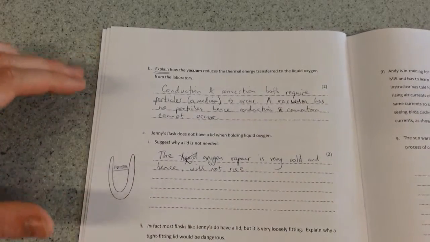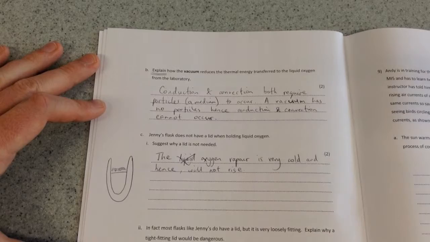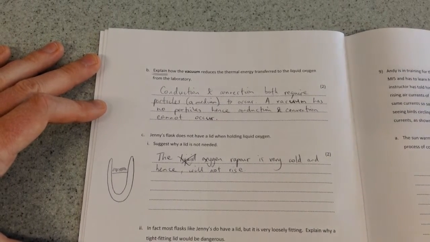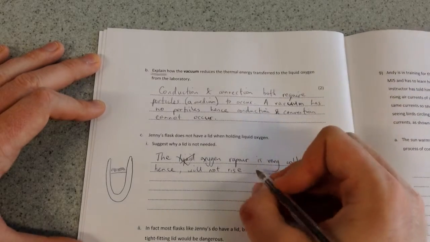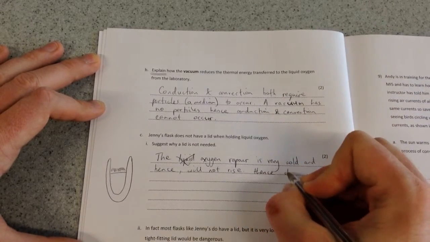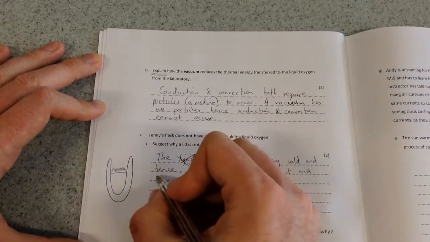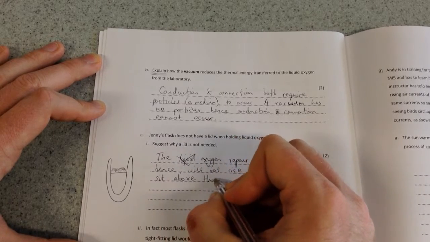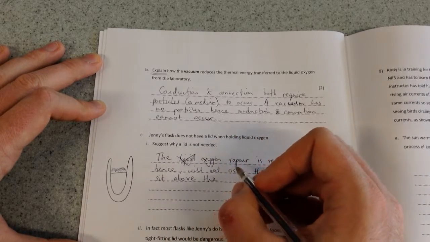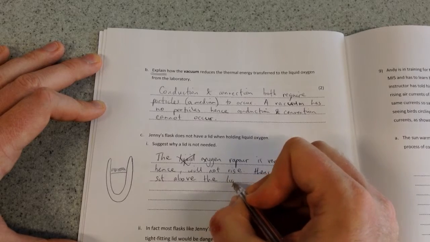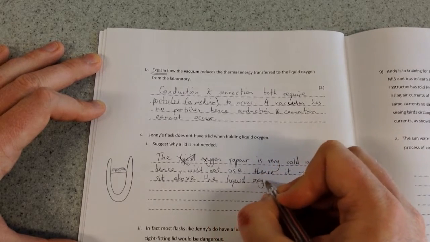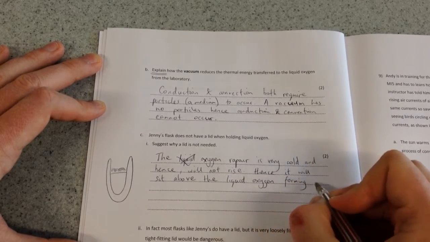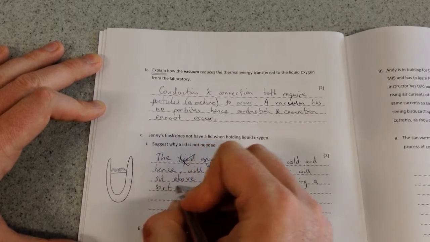Okay, we know that hot air and hot gases rise above cooler ones, okay, but the oxygen vapor is very cold, okay, much colder than the air surrounding it, so it will not rise. Hence, it will sit above the liquid oxygen forming a sort of lid.